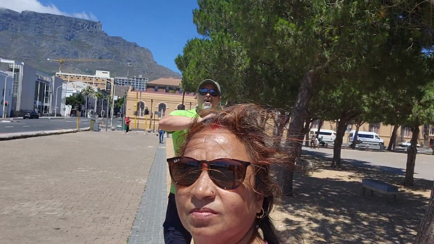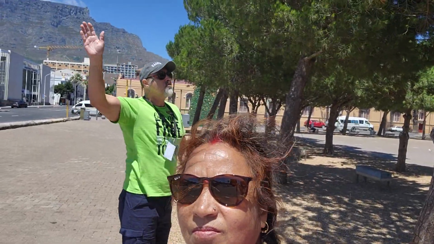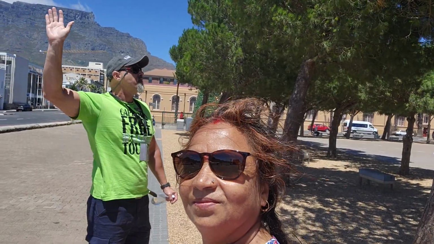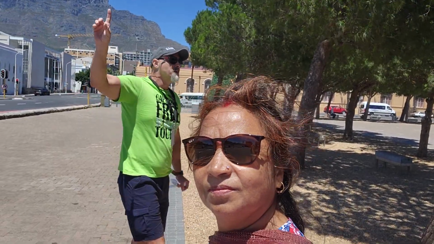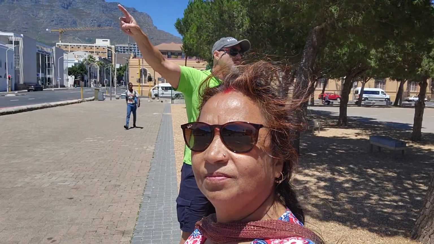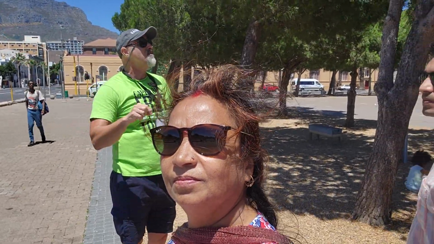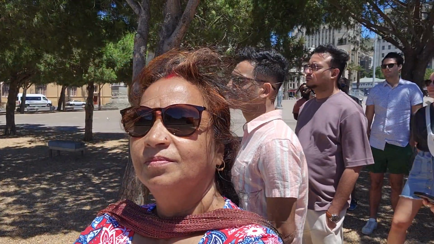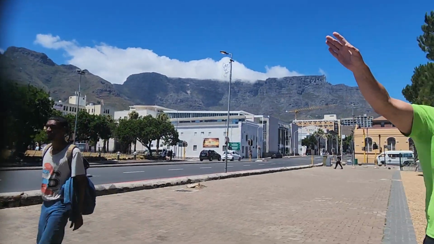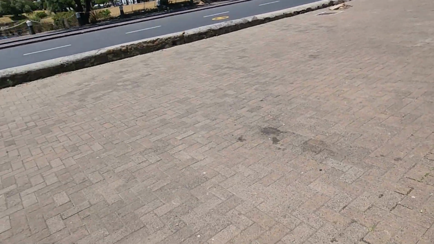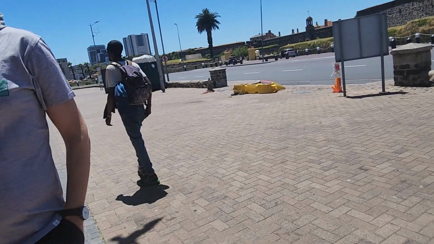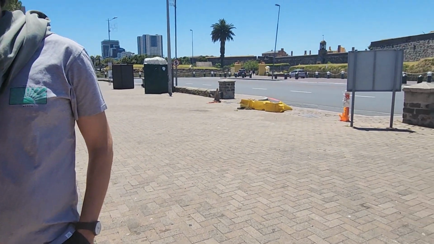If you have time later on, go into the castle, do a tour, visit the museum. A fascinating place. Remember, the best preserved DEIC castle, Dutch East India Company's castle in the world today. In its original form, never changed since the 1660s. So that is the oldest man-made construction in South Africa, the Castle of Good Hope.